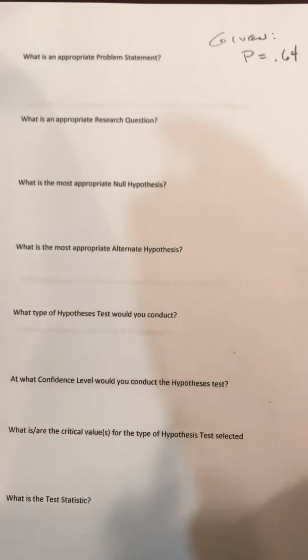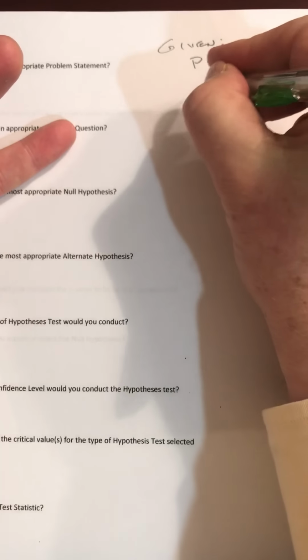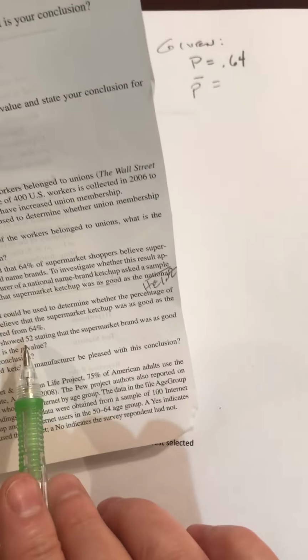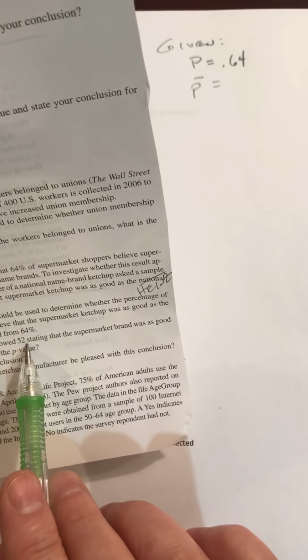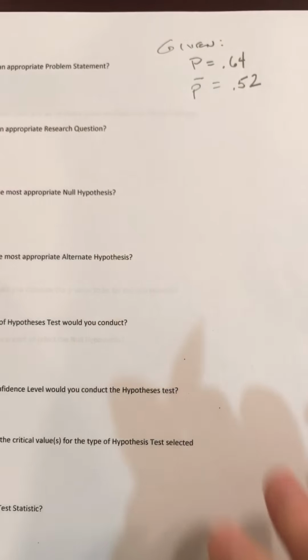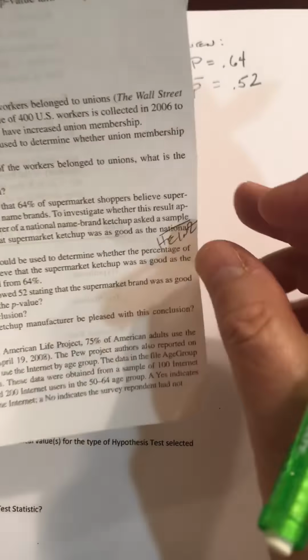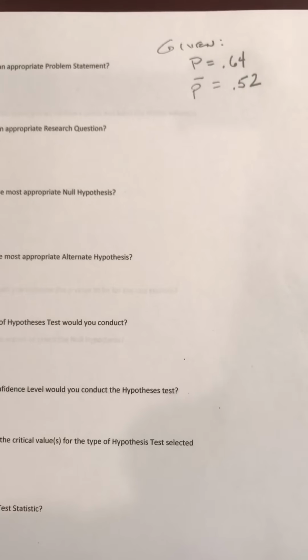Now you take this sample, this P bar, is equal to, and we're going to declare that as 52 out of 100. You just take 52 divided by 100, so this is 0.52. So let me see if there's anything else we need to consider here. No, I think we're good. We're going to do this at 95% most likely, and we're going to make conclusions and recommendations accordingly.